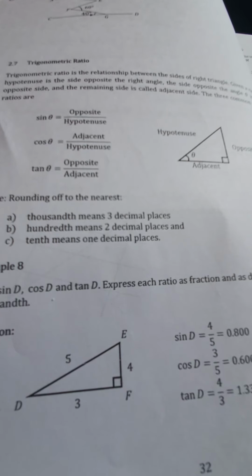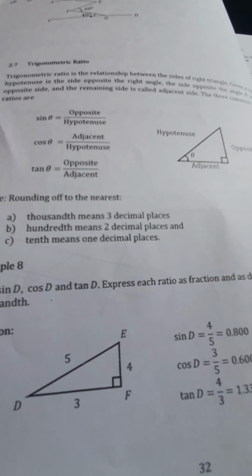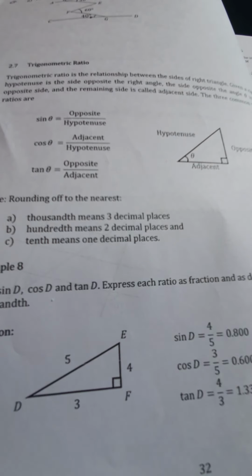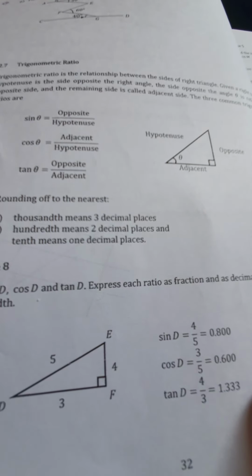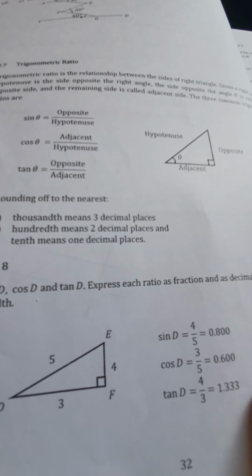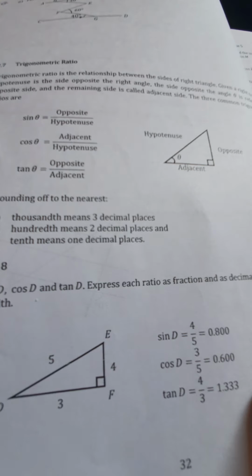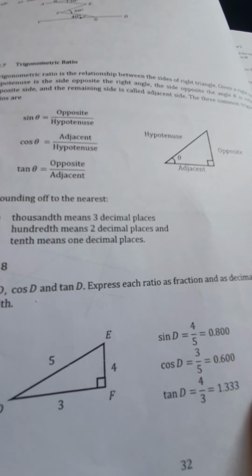Okay, so next topic is trigonometric ratio. Trigonometric ratio, page 32. It is the relationship between the sides of a right triangle. Given a right triangle, hypotenuse is the side opposite the right angle. The side opposite the angle theta is referred to as the opposite side, and the remaining side is called the adjacent side.